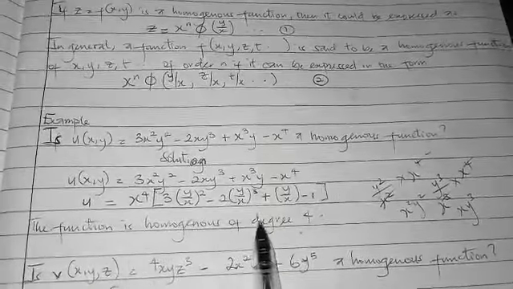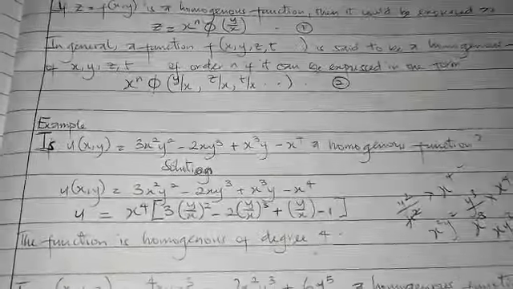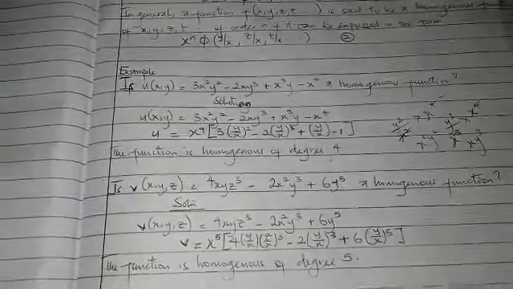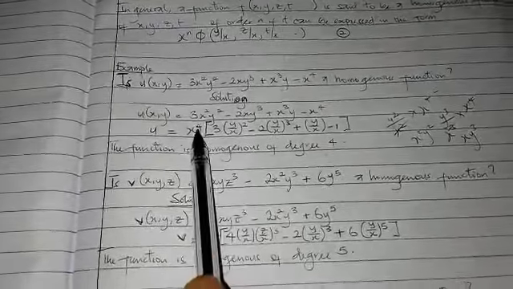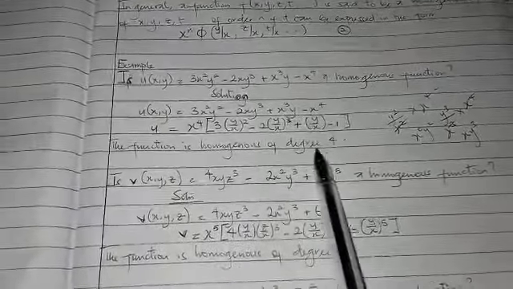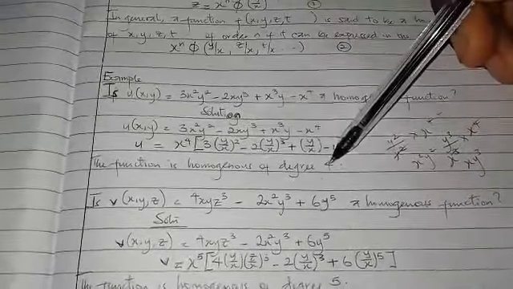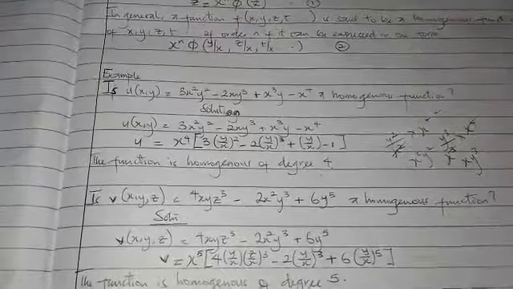So this function is homogeneous of degree 4. Degree 4, that's the highest power of the unknown that we are differentiating with. So the function is homogeneous of degree 4. If you check this, our n is actually 4. Our n is 4 here.